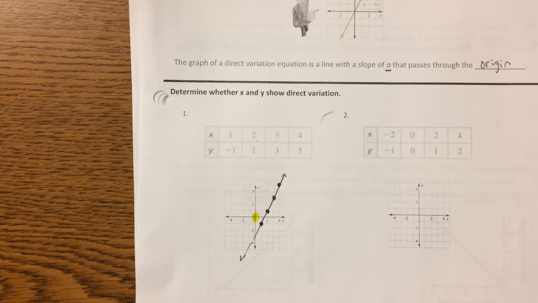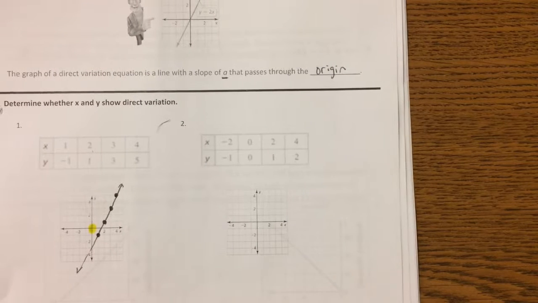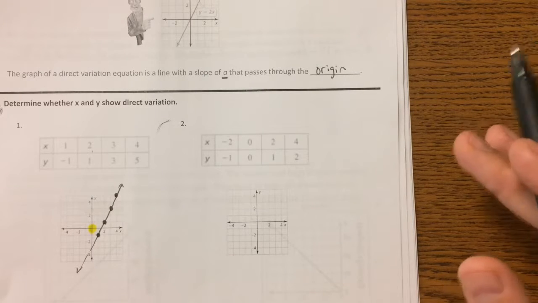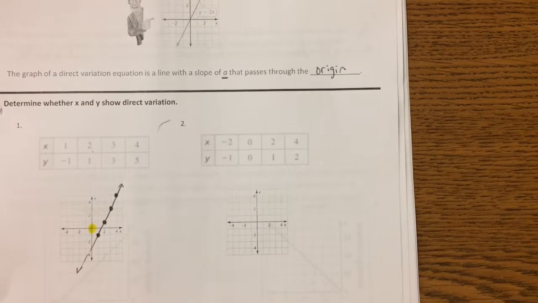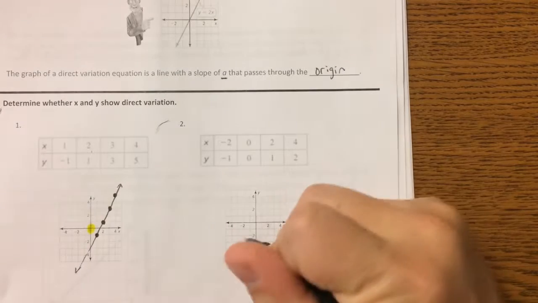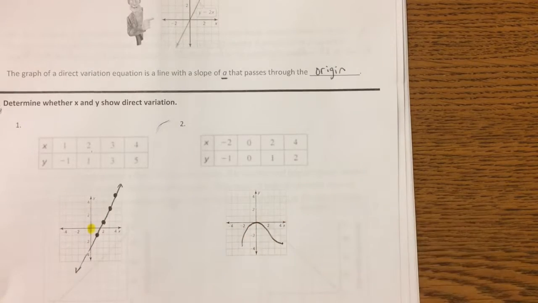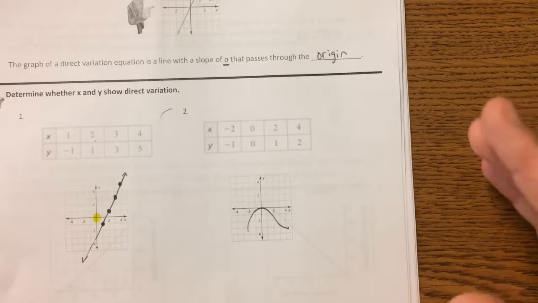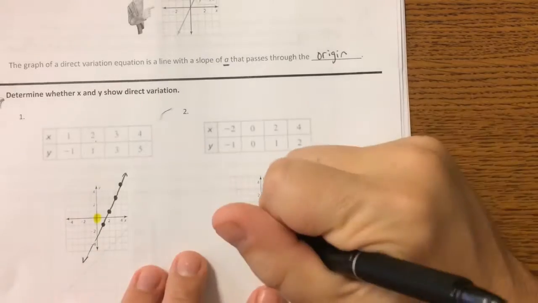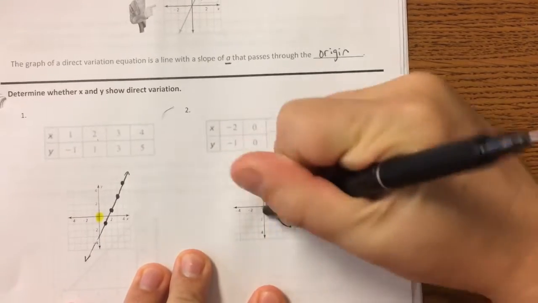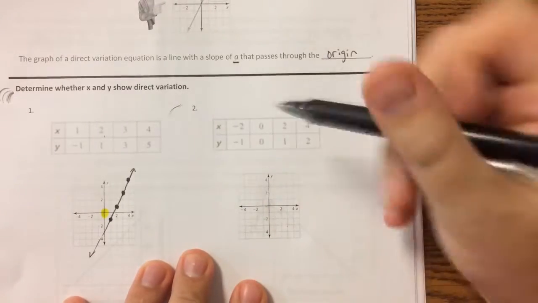All right, so for number 2, we're going to do the same thing. Now, just looking at this table, I can almost tell you for sure that it's got direct variation. Which coordinate here kind of gives it away? 0, 0. But you want to be careful, because if it's not linear, then it won't have direct variation. Just because it passes through the origin, if I plot these points and they do something like this, that's not going to show direct variation even though it hits the origin. So just be careful. Don't jump to conclusions here.